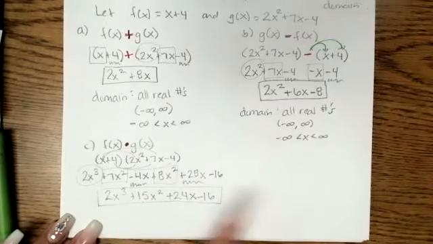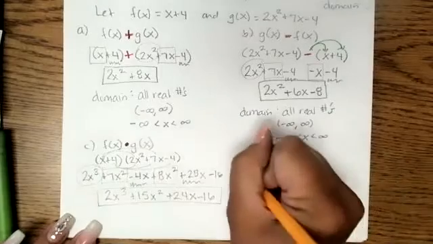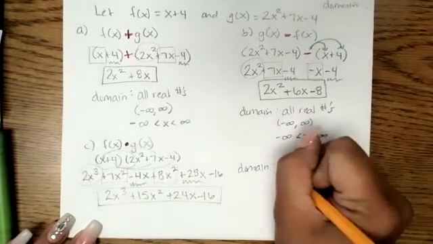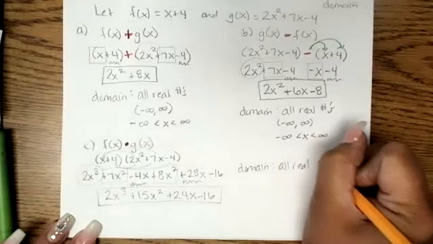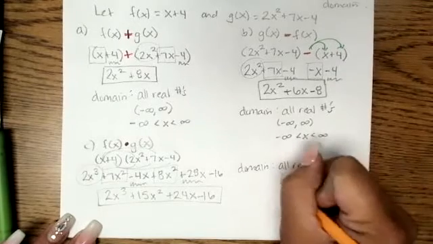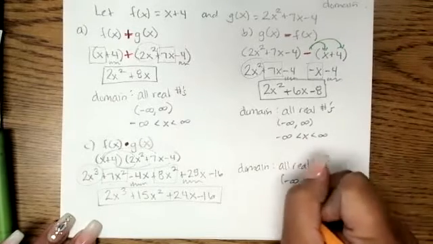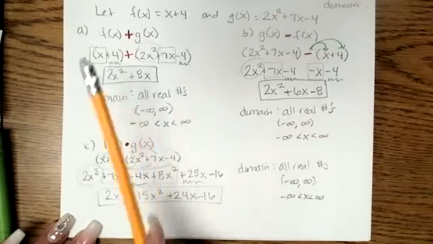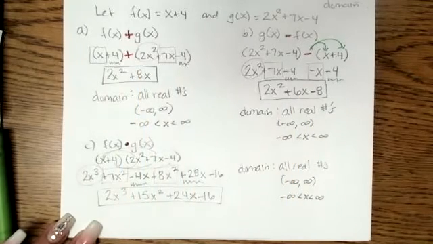I have no denominator and I have no radicals. So my domain here is going to be all real numbers. Negative infinity to positive infinity. Negative infinity is less than x is less than infinity. So I just did an add, a subtract, a multiply. I'm now going to do a divide.